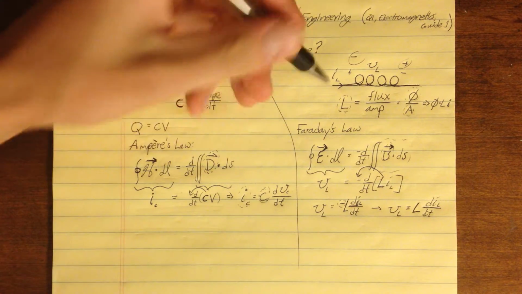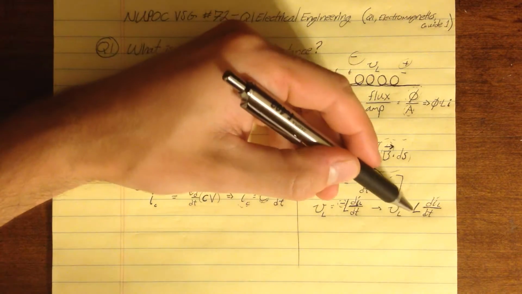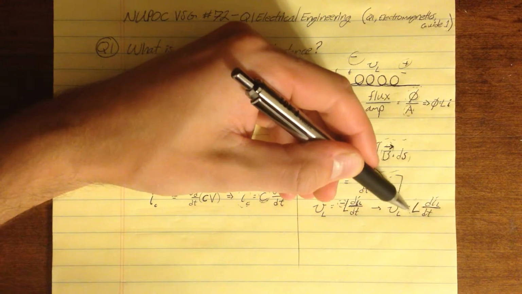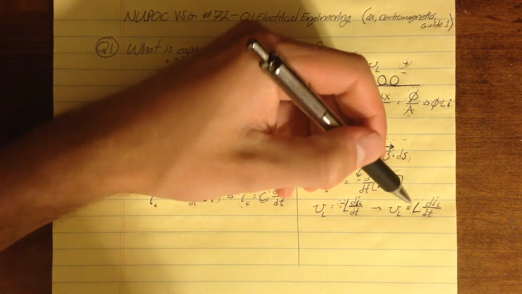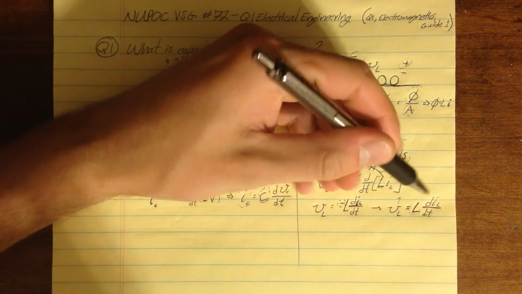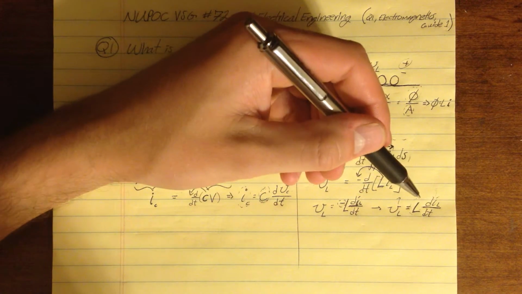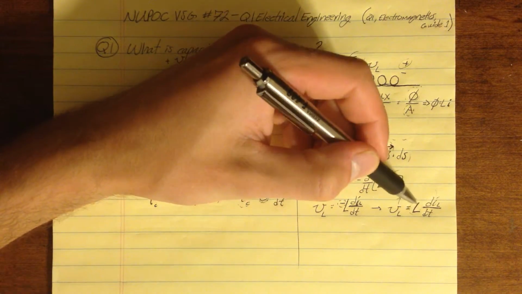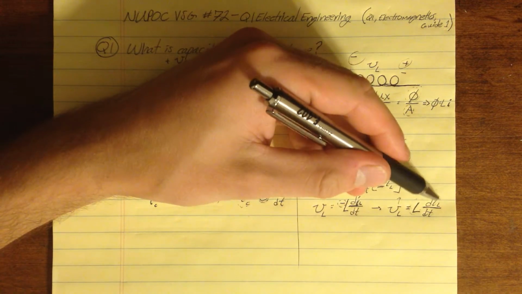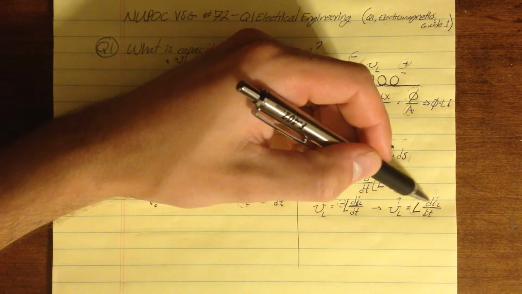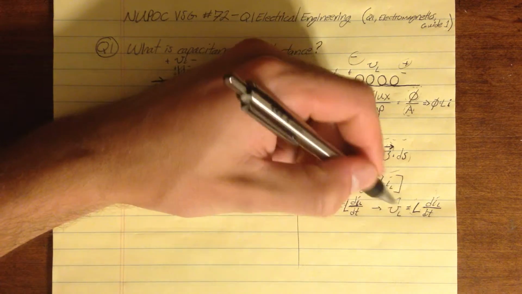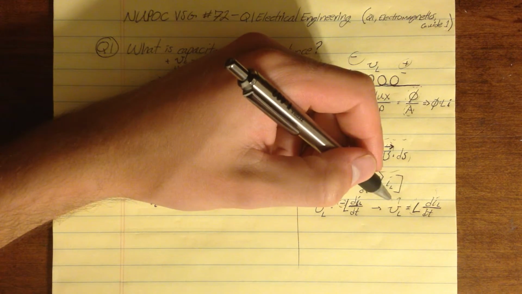But anyways, you can see here that if L is very large, then it would take a large voltage just to get a small change in current. And conversely, if L is very large and we wanted to change the current, we would only have to change it a little bit to get a very large change in the voltage.